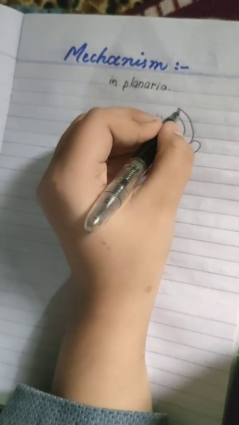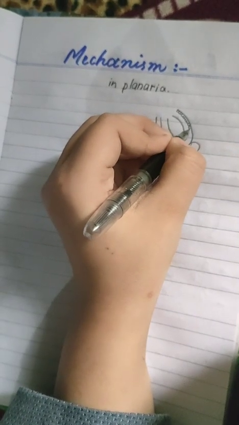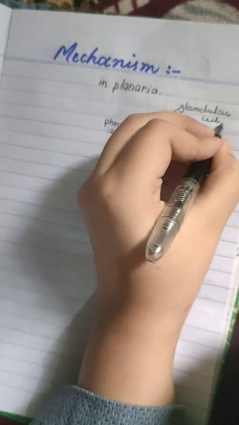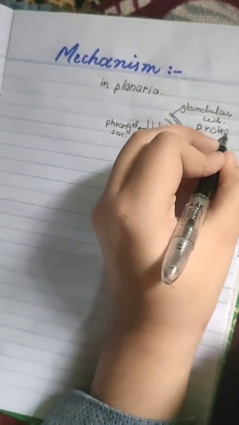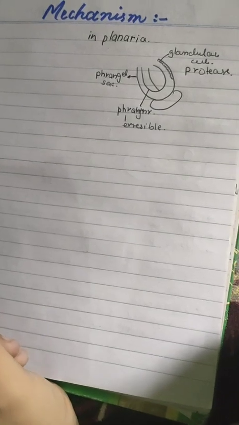Okay, now here we have some cells present. These cells are basically known as glandular cells, which release the enzyme protease. Now let me tell you the whole mechanism.